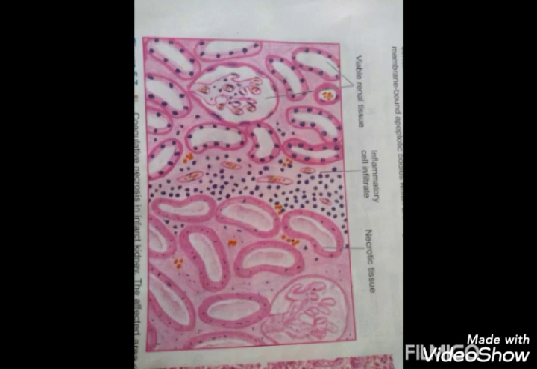Here is a microscopic appearance of coagulative necrosis. The left side is viable renal tissue and the right side is necrotic tissue. In between there is inflammatory cell infiltrate. This picture is a coagulative necrosis infarct in kidney. The affected area on the right side shows tubular cells with intensely eosinophilic cytoplasm, but the outlines of tubular cells are still maintained. The nuclei show granular debris.